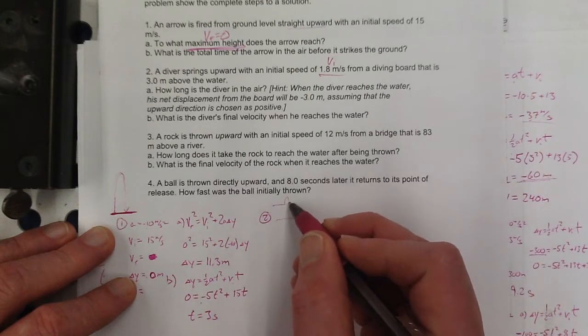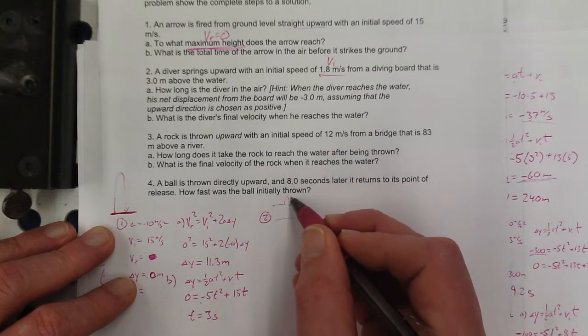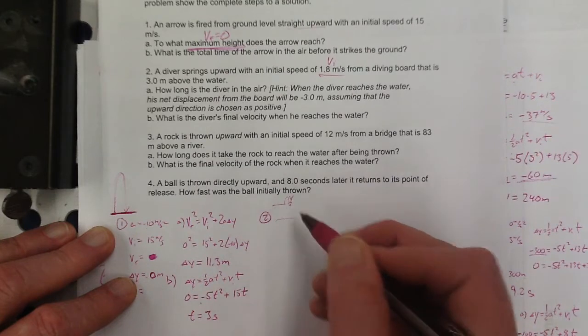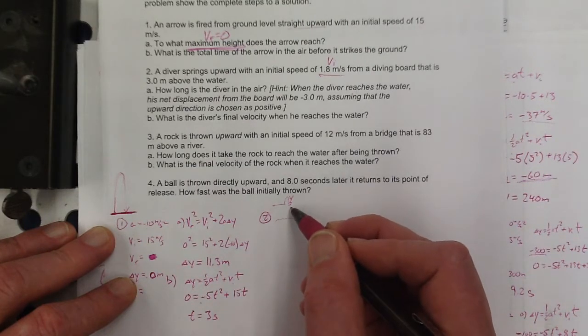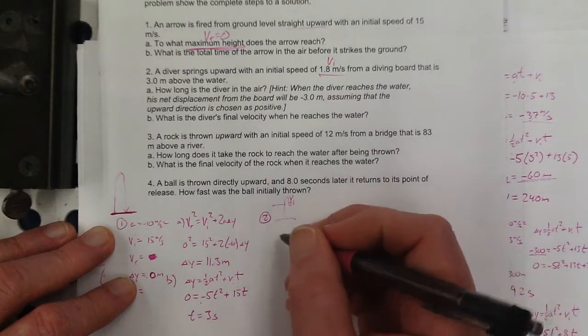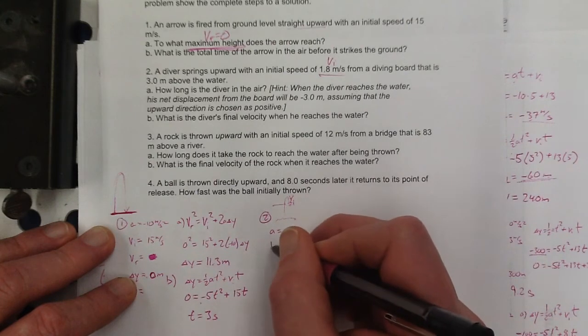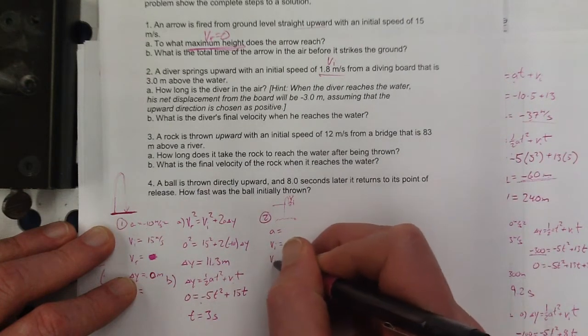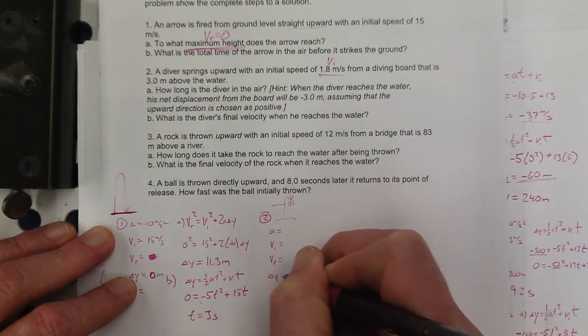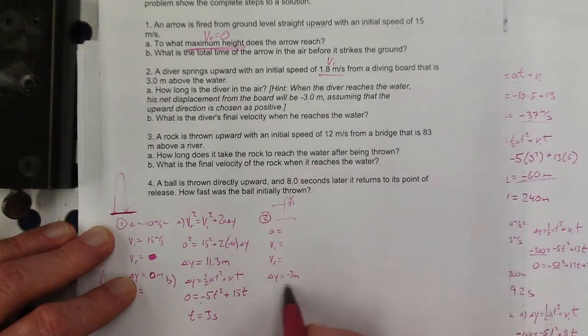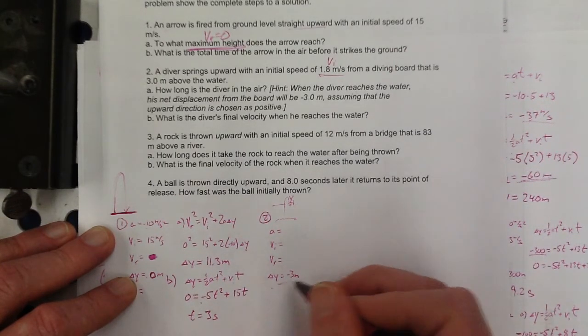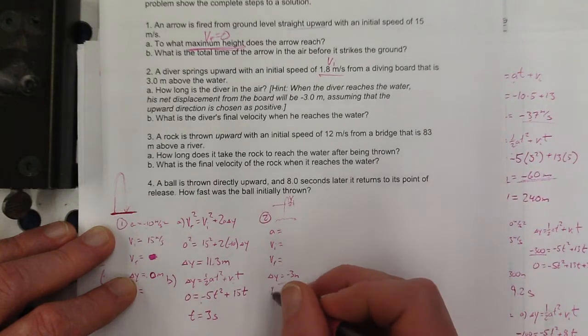If you start here, that's a little upside down person. You see that? You're starting at 3 meters and you're ending at 0. Right, so you're going down 3 meters. So that means you have a displacement of negative 3.